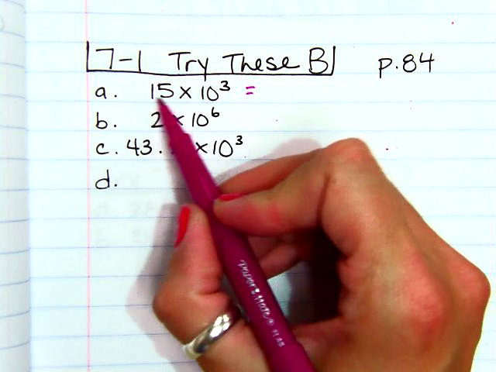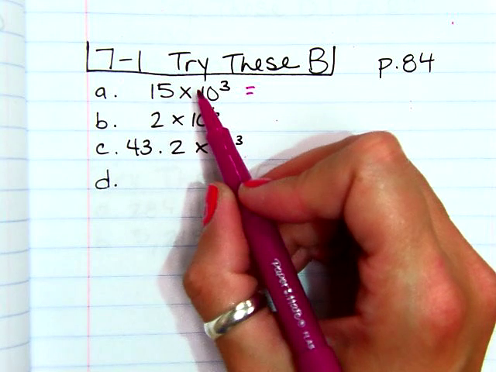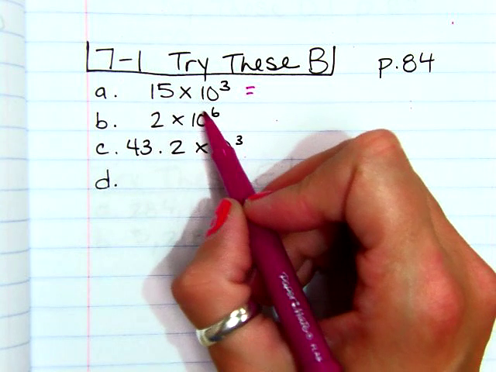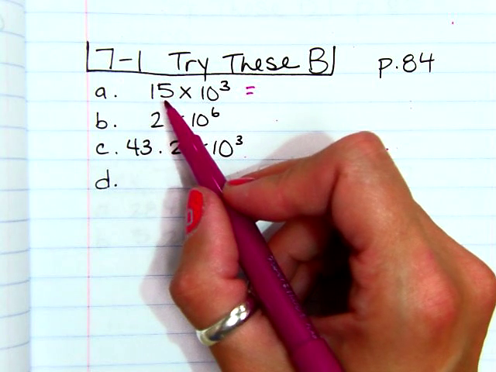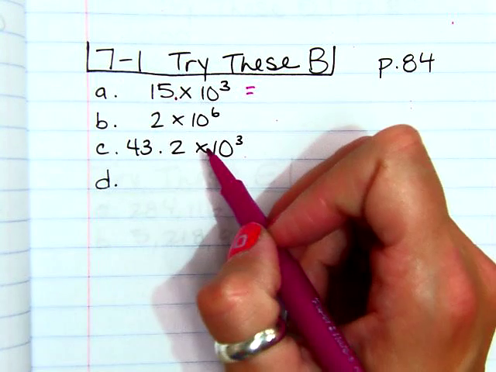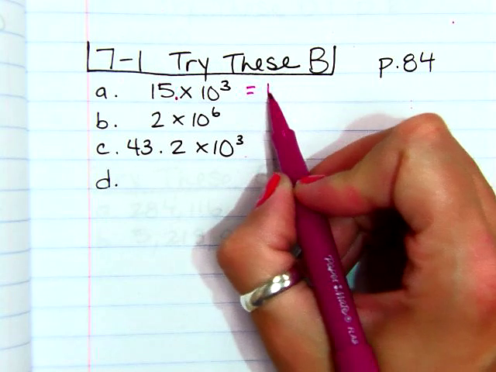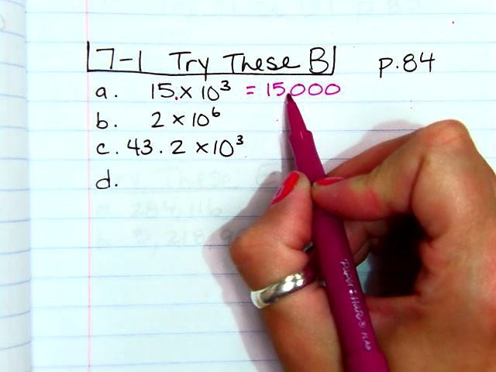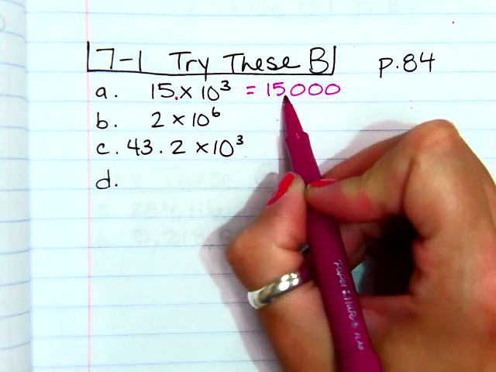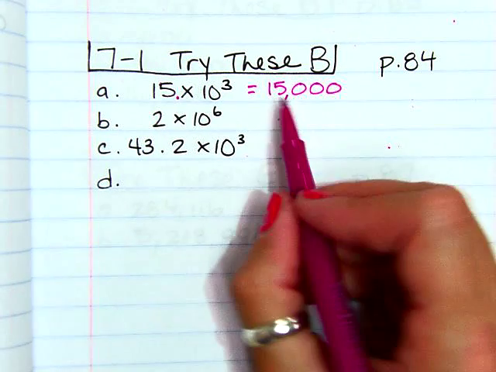So here, this is actually one that we did on Plickers. We talked about 15 is not in scientific notation, but I can put a decimal place after it and then add on 3 zeros. So if my decimal place was here and I added 3 zeros, I now have 15,000.